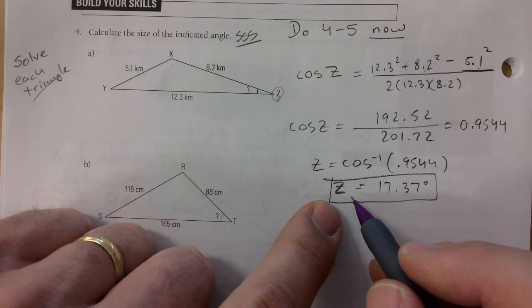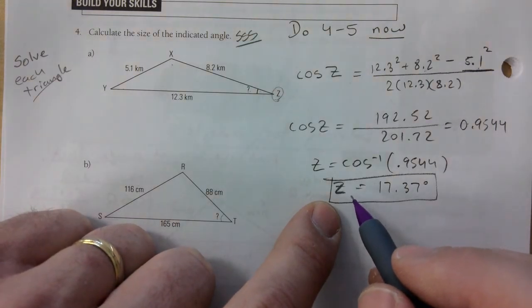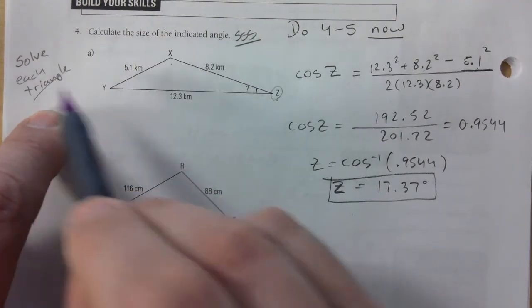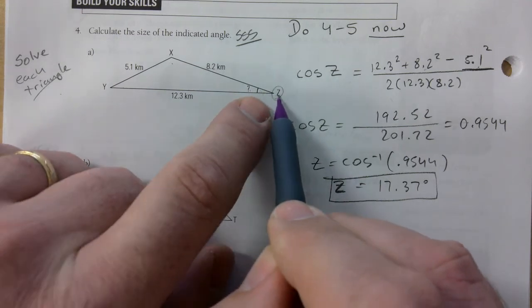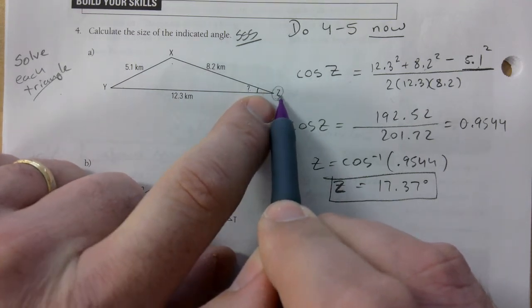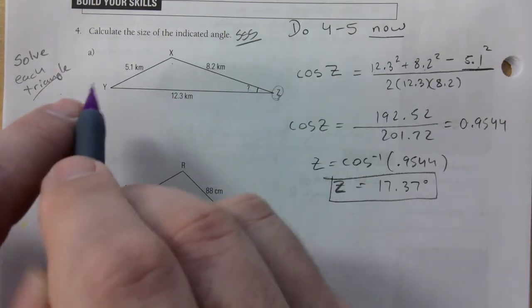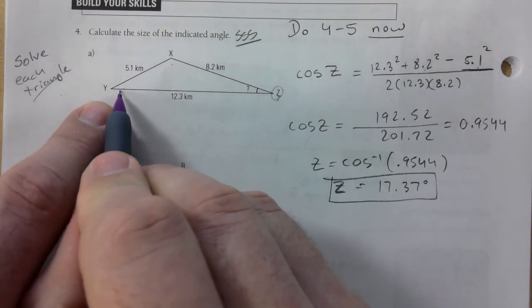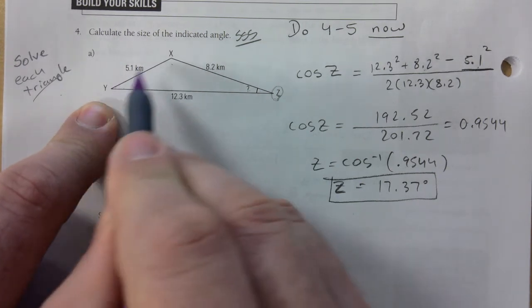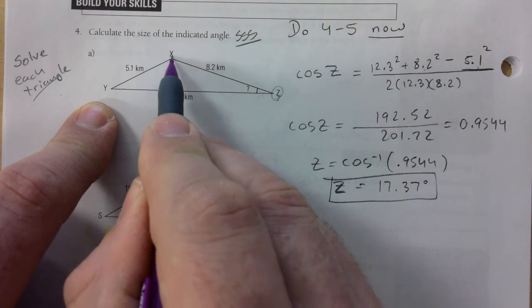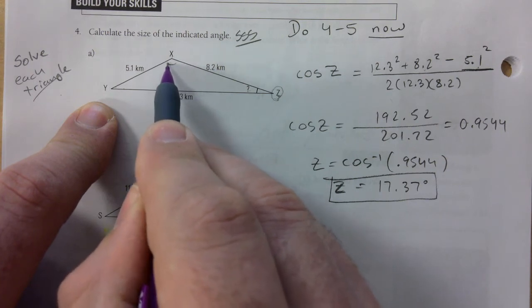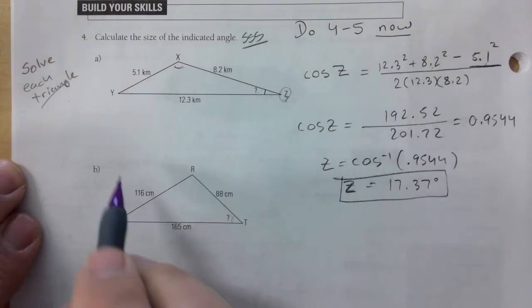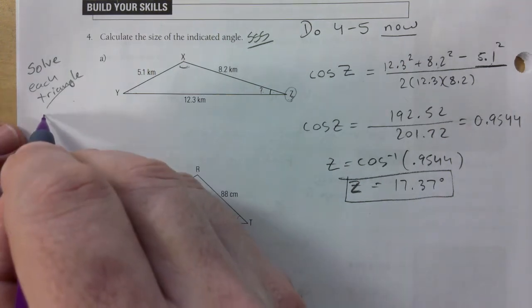I'm not done yet. I asked you to solve each triangle. So you solve for Z. You need to solve for one other one, okay, before you can apply the sum of 180 rule. So you can go this or X. I'm going to solve for X, angle X here, okay. Let's see if I can make this work here.